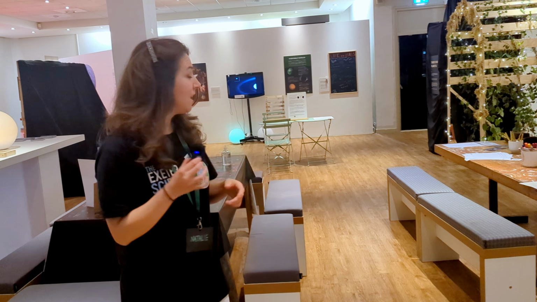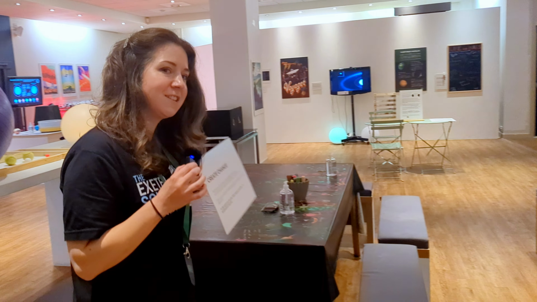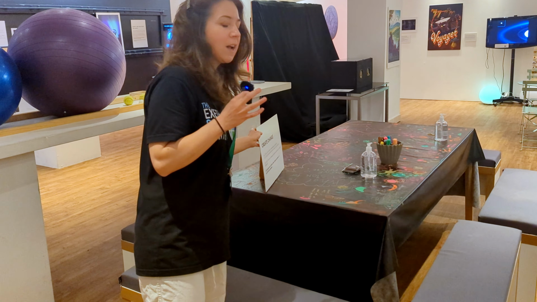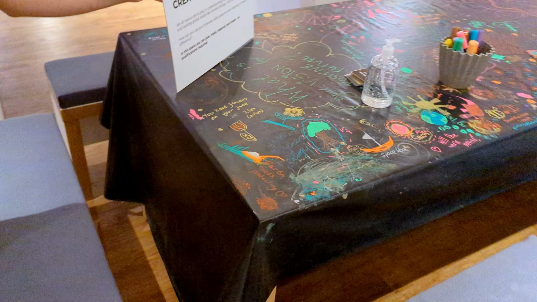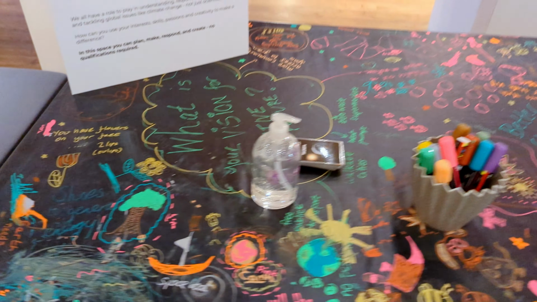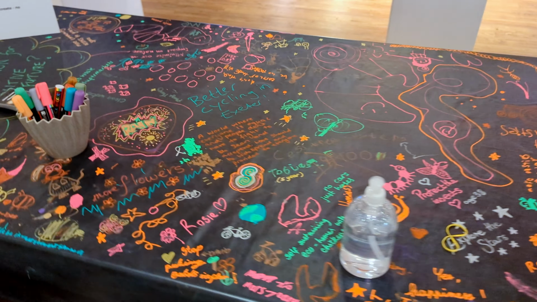And it doesn't end there. We want to highlight that there are loads of ways that you can make changes. You can create change through your actions, through your collective thinking. We ask everyone to contribute to our daily mural. This is what is your vision of a positive future today.